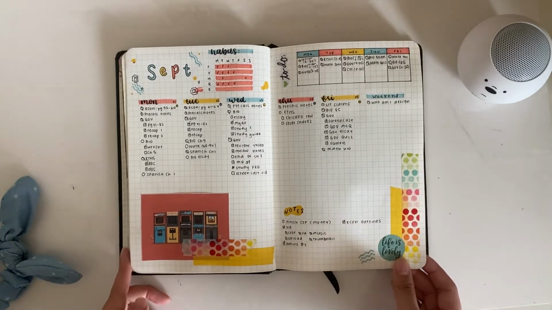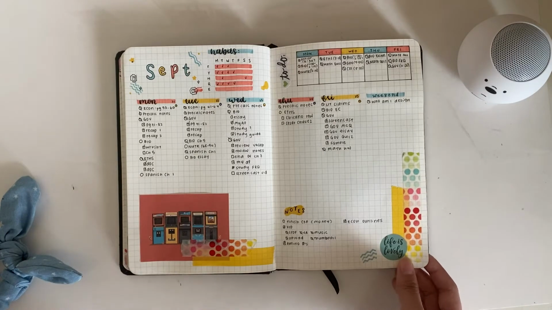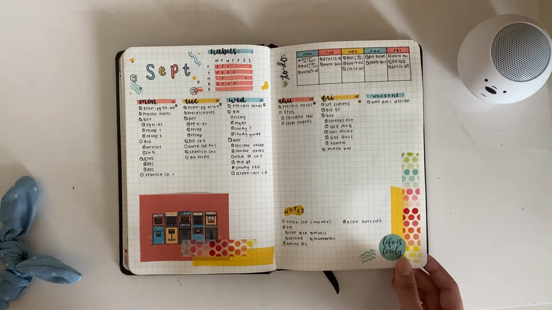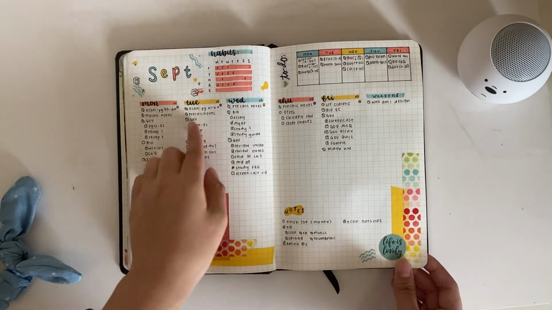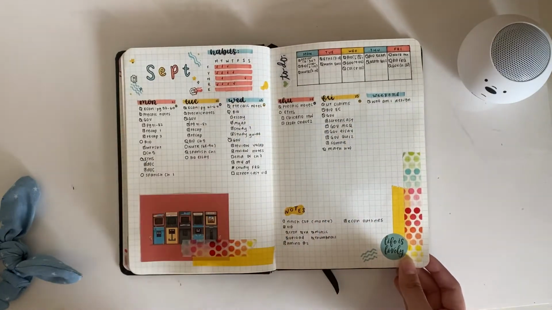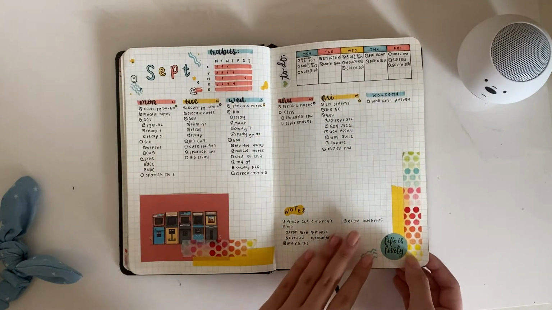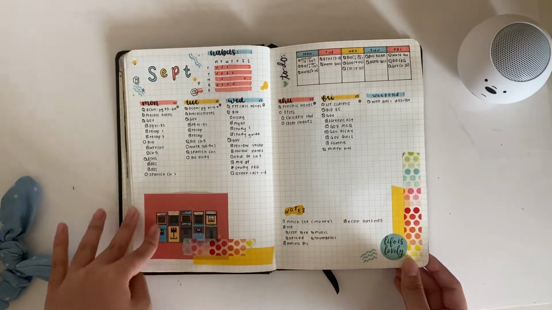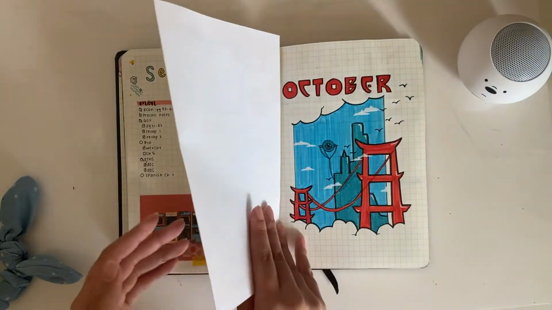Obviously you can draw as well, but I just did not have the time to draw anything, so I went for a simple theme with barely any highlights and not a lot of things going on here, and having the washi tape and photos do most of the work for decoration.